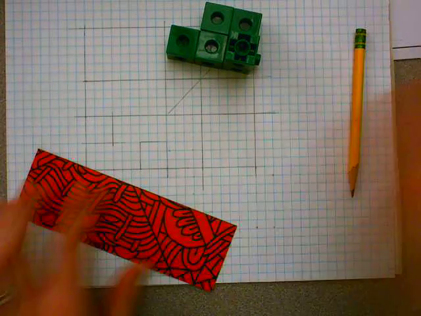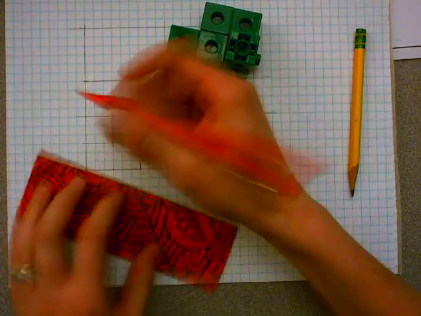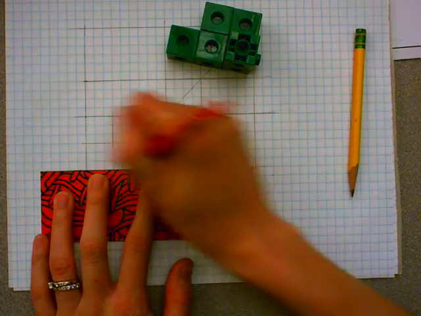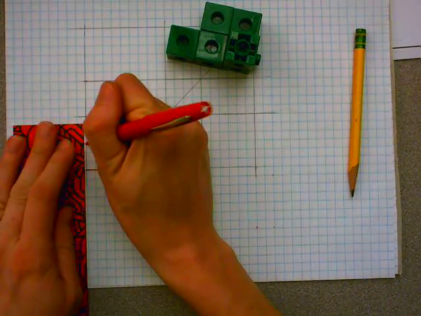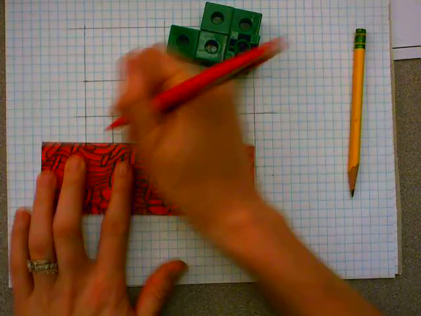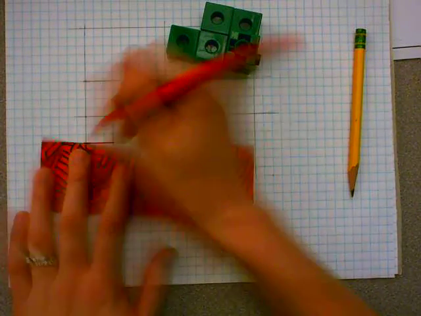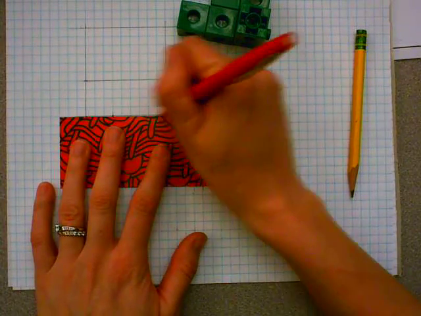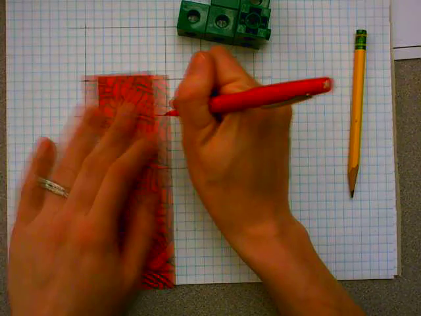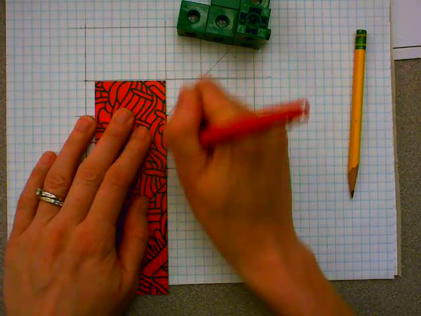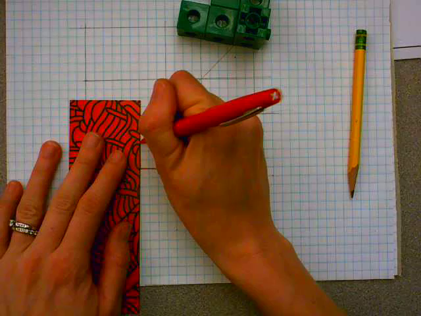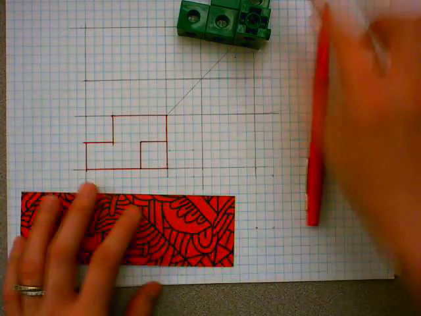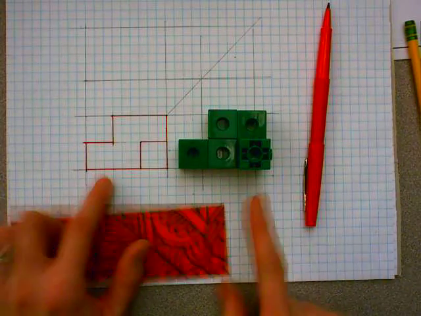So what I'll do is I'll just take my red marker just so that we can see all of the object lines, so that we'll darken them in. Okay, and get my little cube right here. And what you should notice now is that this view and this view are now the same.